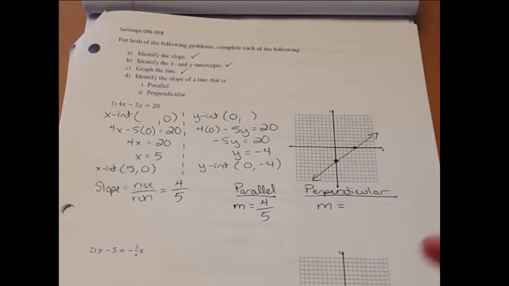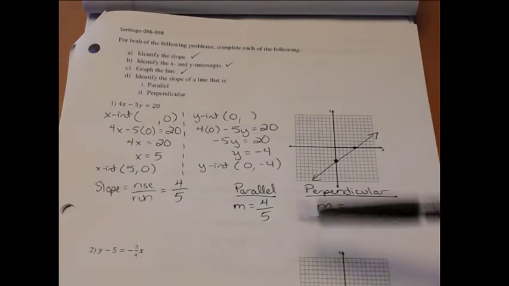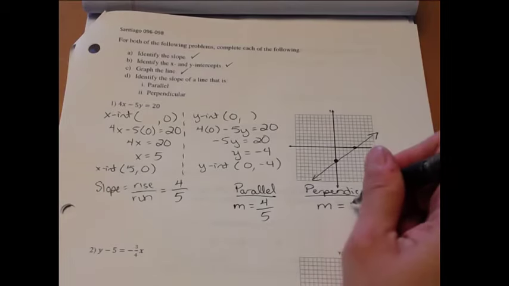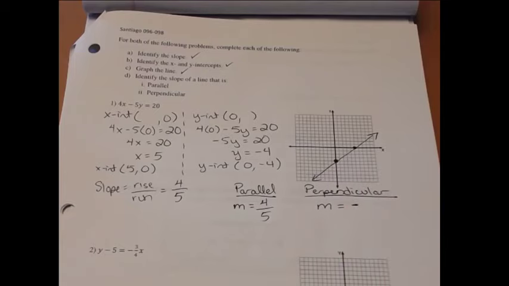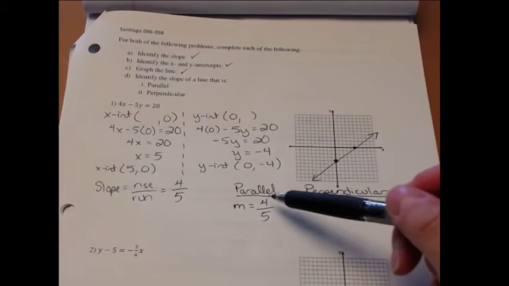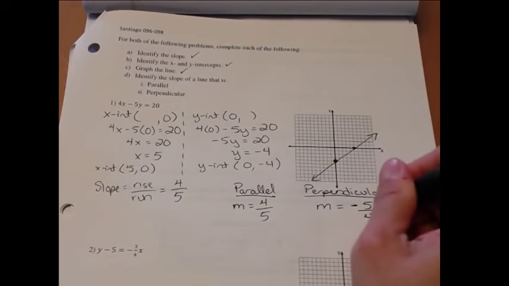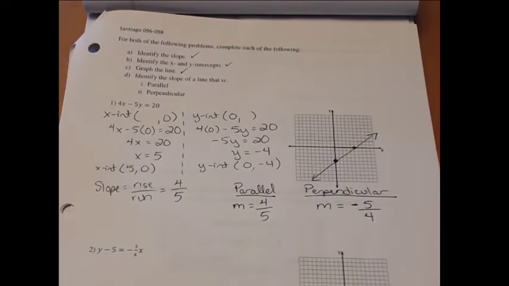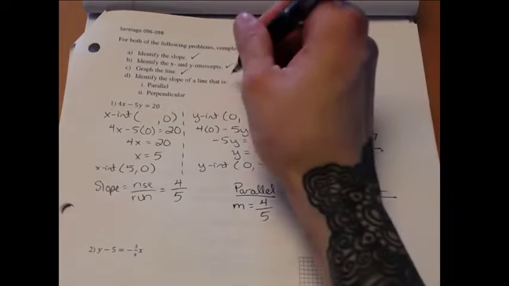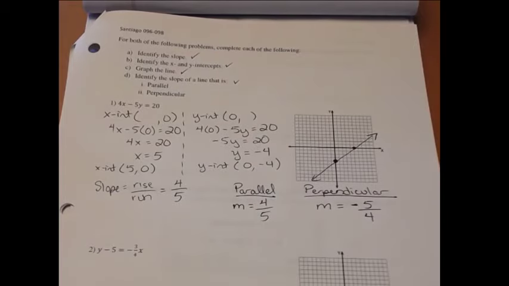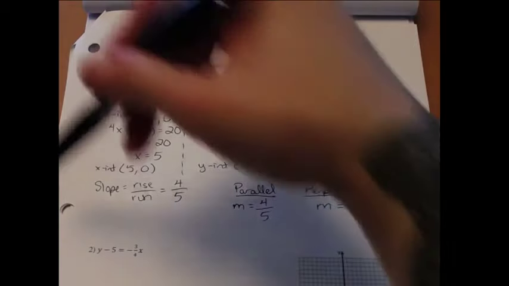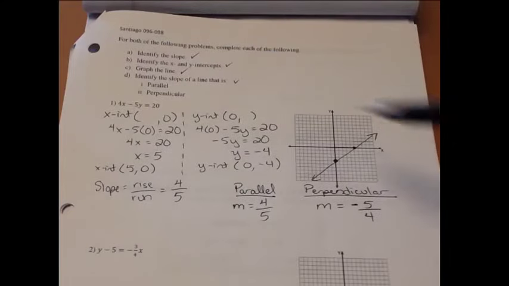So you're going to negate it and flip it. Because our slope was positive, our new slope is going to be negative, and our original slope was 4 over 5, so the line that's perpendicular will have a slope of negative 5/4. And that takes care of everything that we just learned, all of those pieces connected together in one equation.